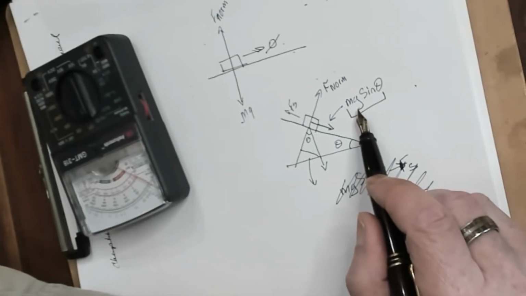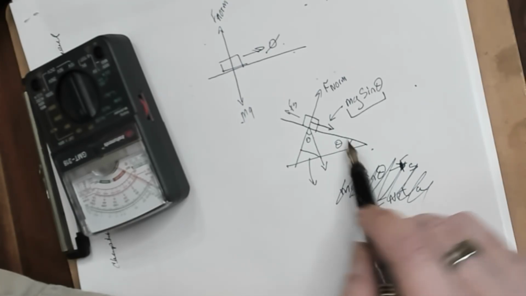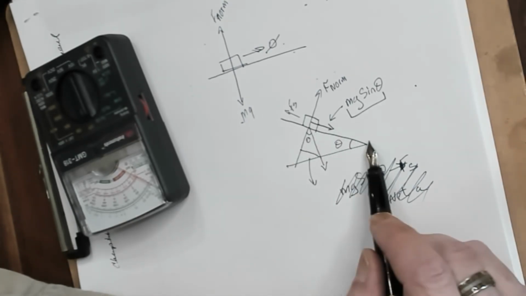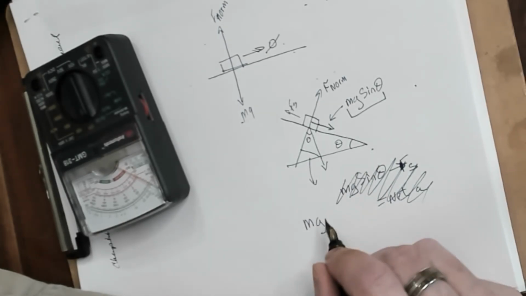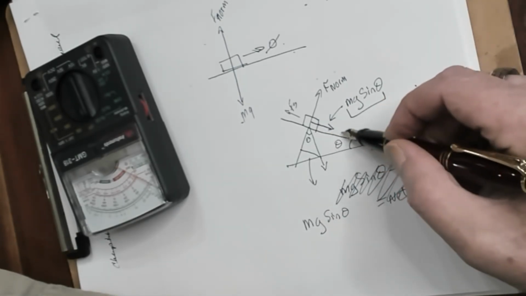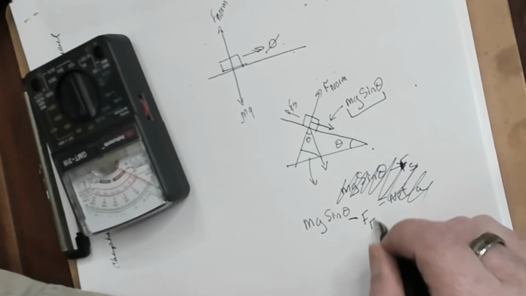So once the mass times the gravity times the sine of this angle theta exceeded the static friction, what was the net acceleration as the block went down the ramp? Well, it was the mass times gravity times the sine of theta, which is this force right here, minus the kinetic friction.